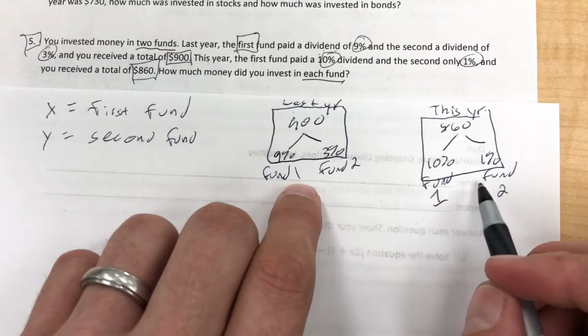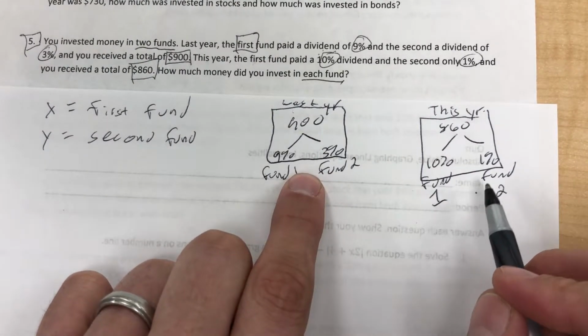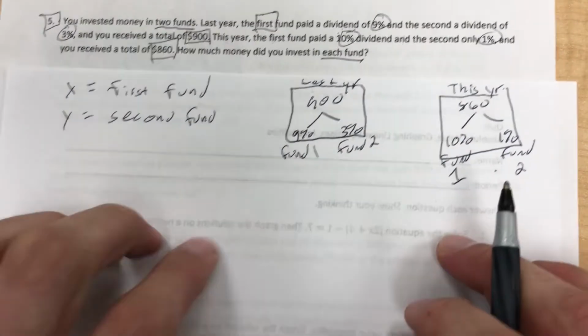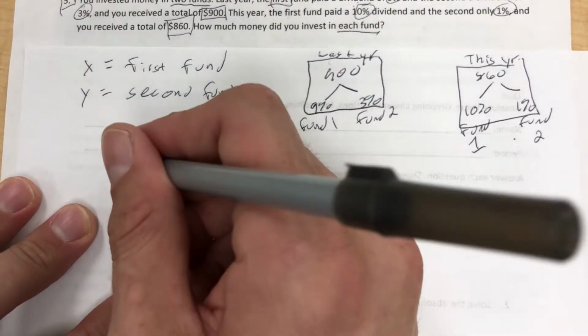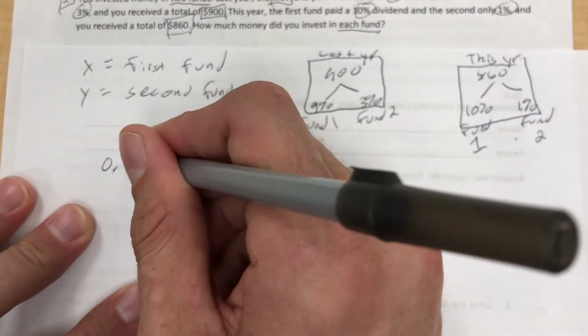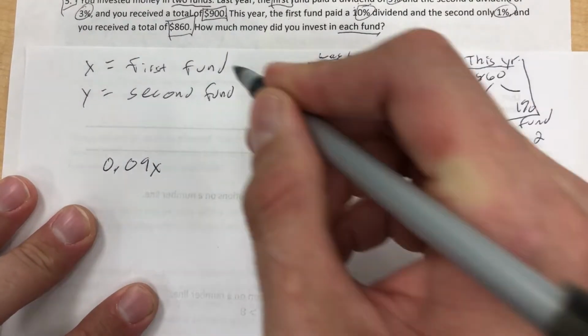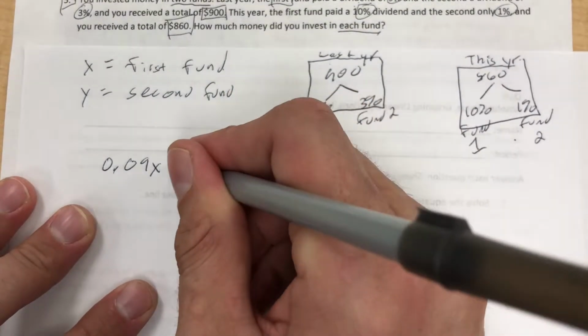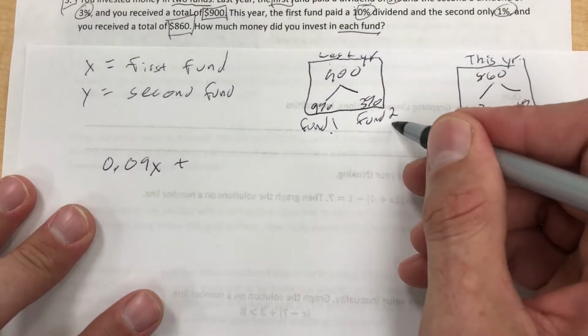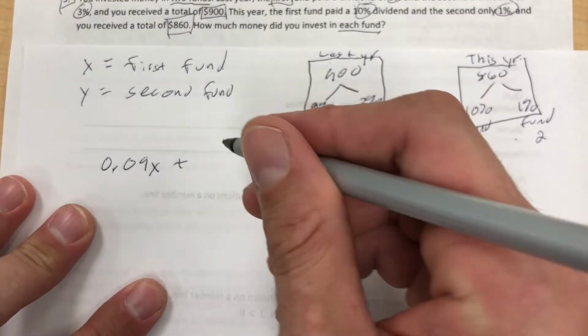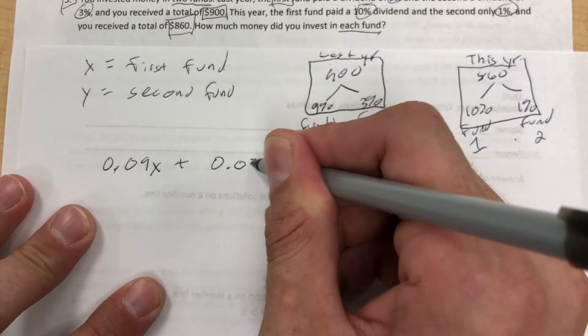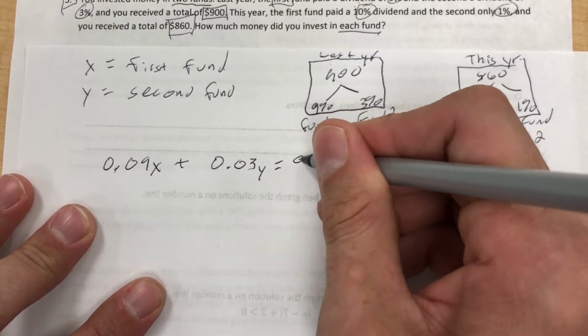All right, so really this is equation 1 and this is equation 2. So I'm gonna do 9% times my X, because that's Fund 1, plus 3% times Fund 2 is equal to 900.